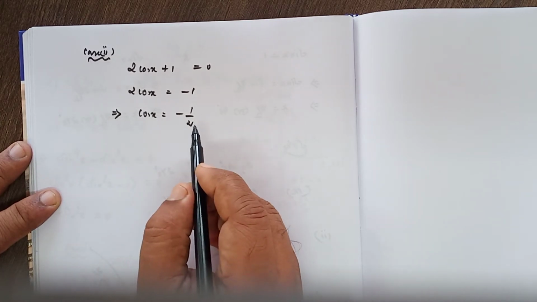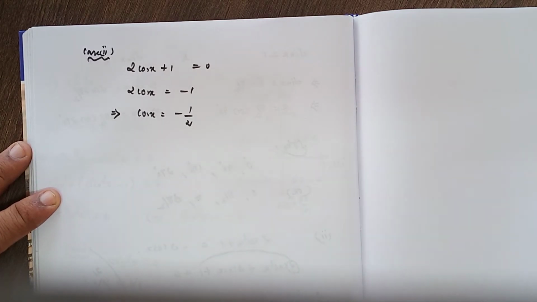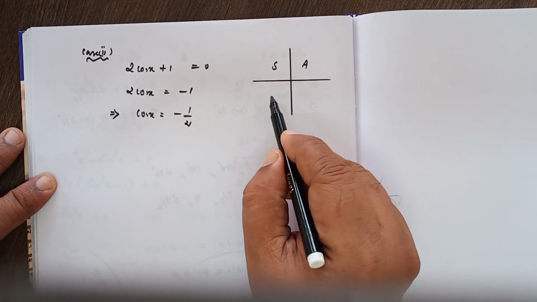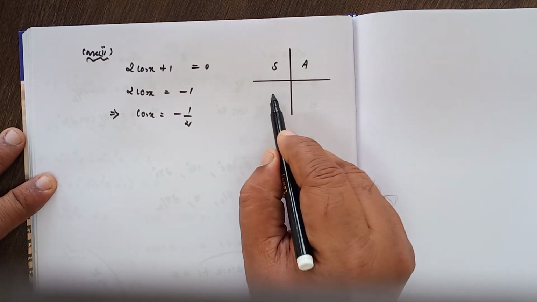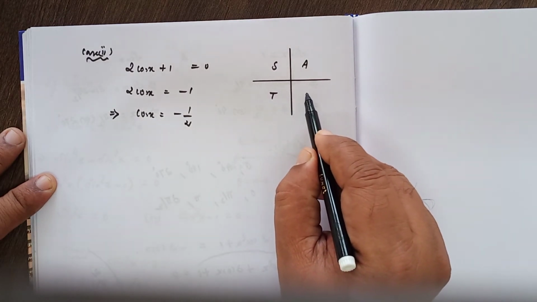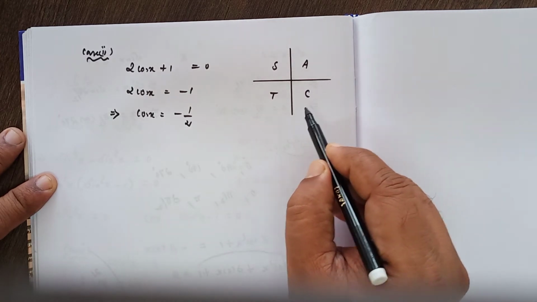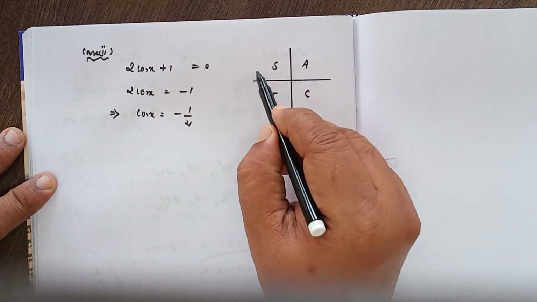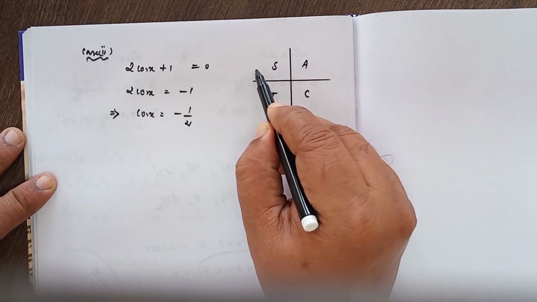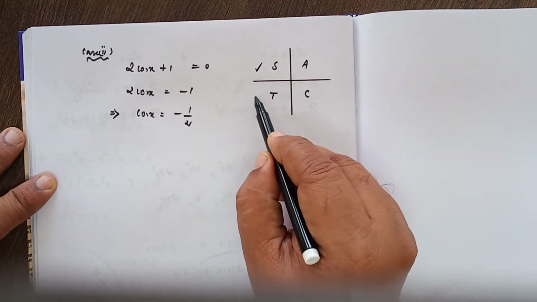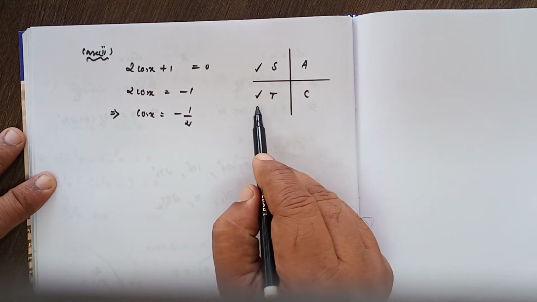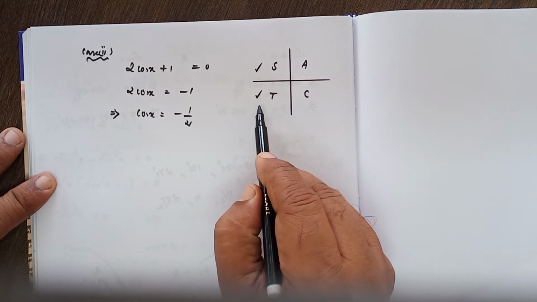Since cos x is negative, cos x is negative in which quadrant? Here, in the first quadrant all are positive, sine and cosecant positive in the second quadrant. In the third quadrant tan and cot only are positive, and in the fourth quadrant cos and sec only are positive. Here cos x is negative. In this quadrant cos is negative. Even in this quadrant cos is negative. So in the second quadrant and third quadrant cos is negative, right?